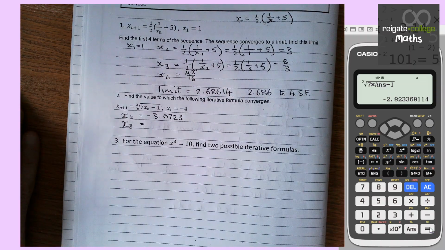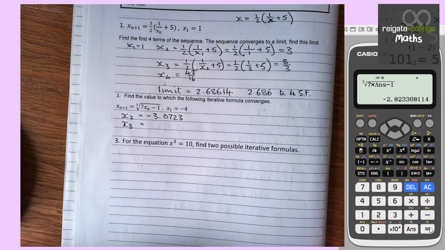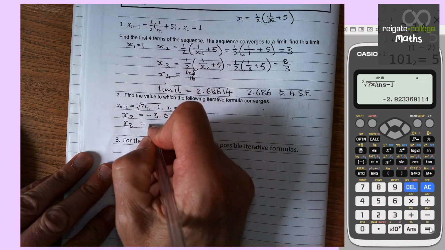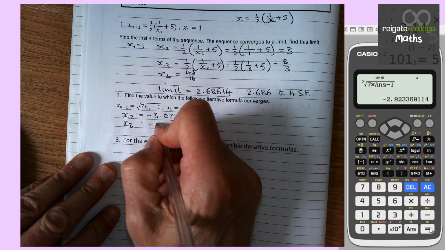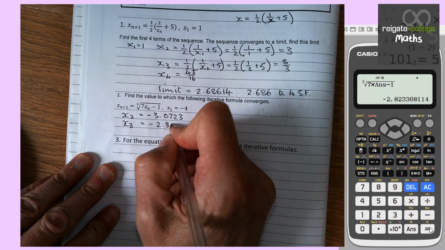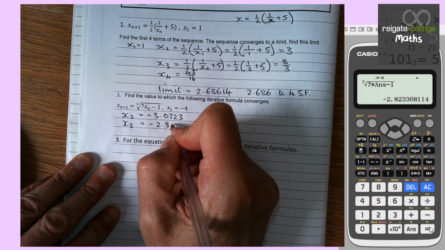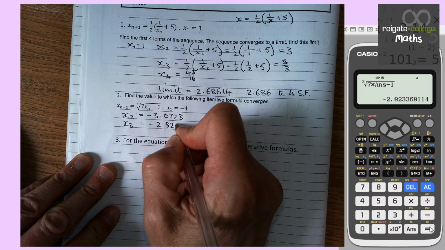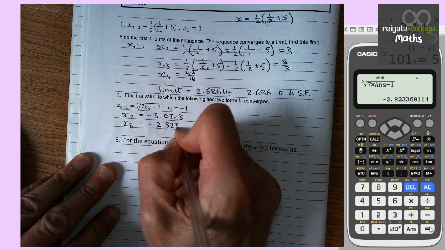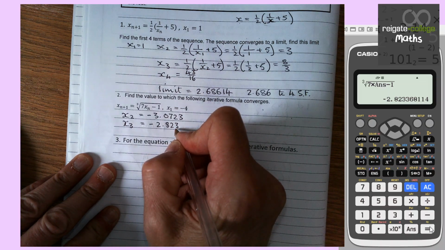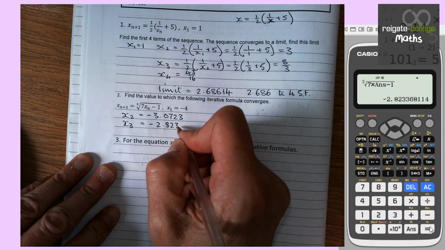Press equals again. That's now our x3, minus 2.823, 368, so to 4 decimal places.